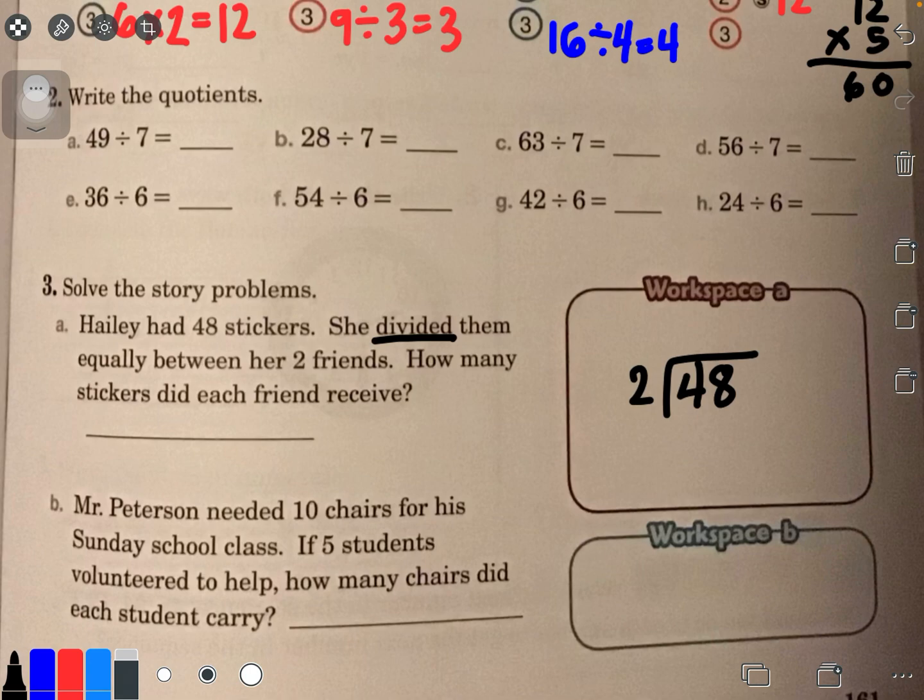We can do this. You can know how to do this, and I'm going to tell you now, there are no remainders. Okay, there are no remainders here. So if I do 4 divided by 2, 4 divided by 2 is 2. 2 times 2 is 4. Subtract, 0.